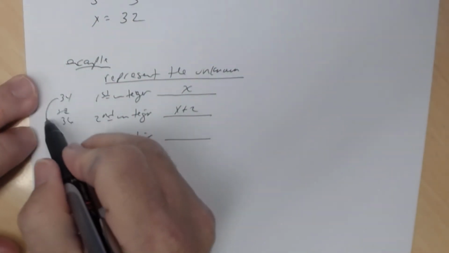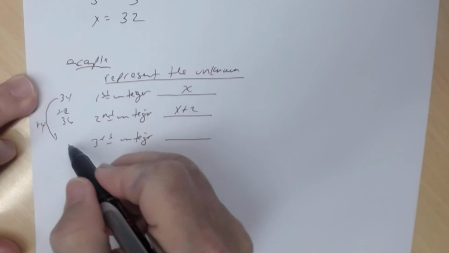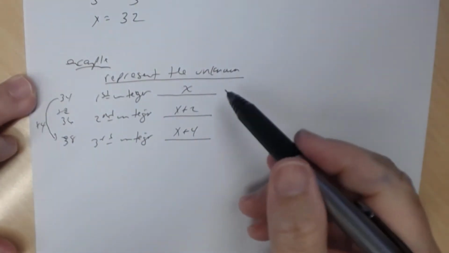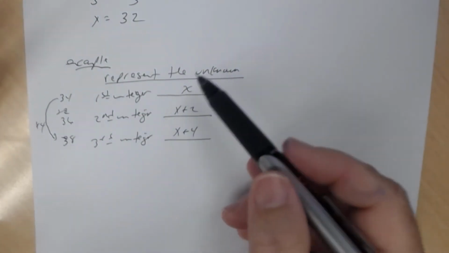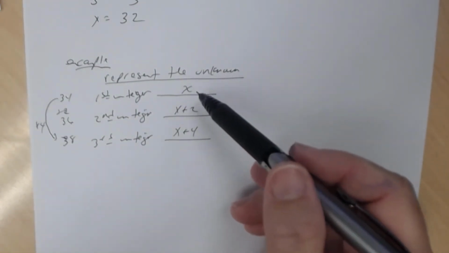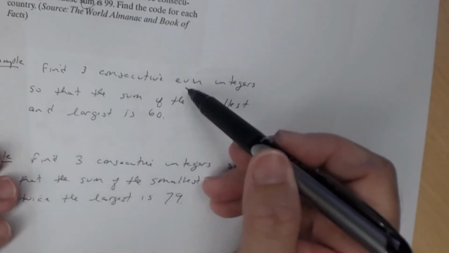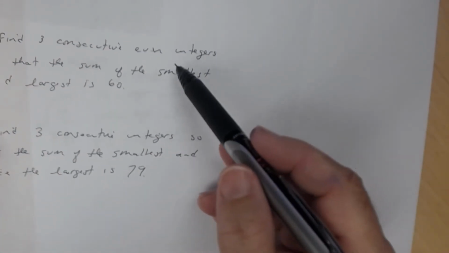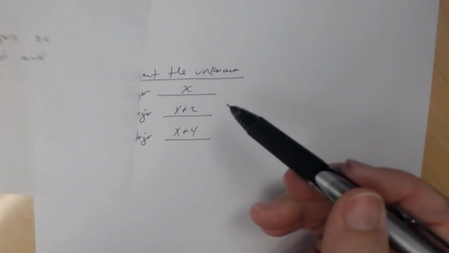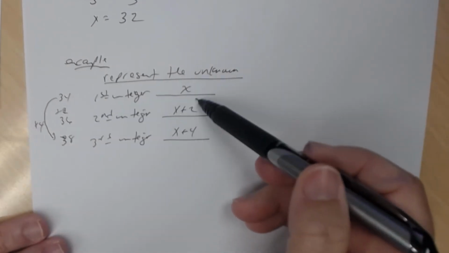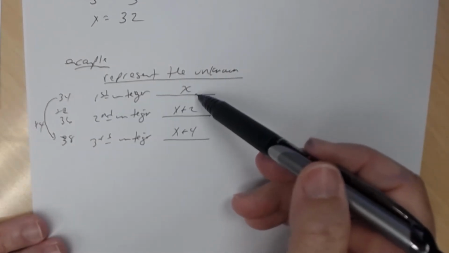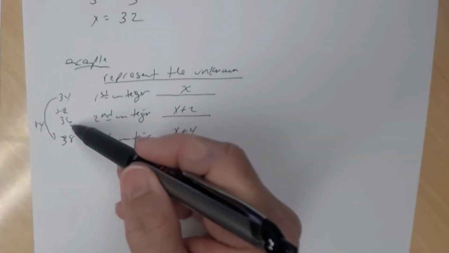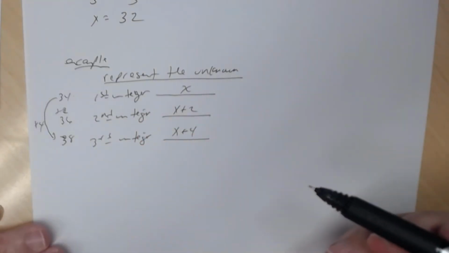To get the third one, I have to add 4. 34 plus 4 will be 38. So I say x plus 4. So it's x, x plus 2, x plus 4. Now remember we talked about before, even if this was consecutive odd, it would still be those same expressions, because if this is 35, then 35 plus 2 is 37, and 35 plus 4 would be 39.